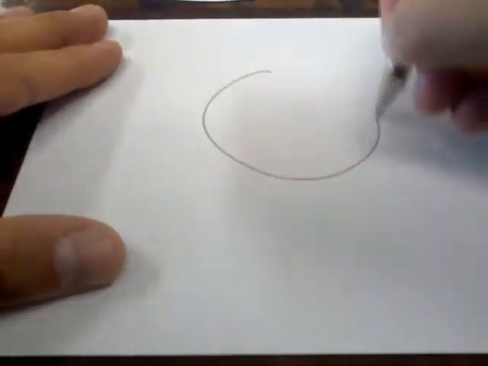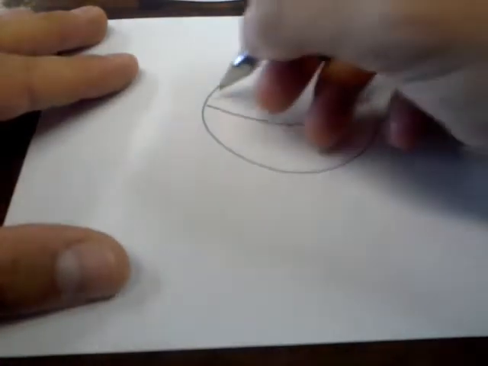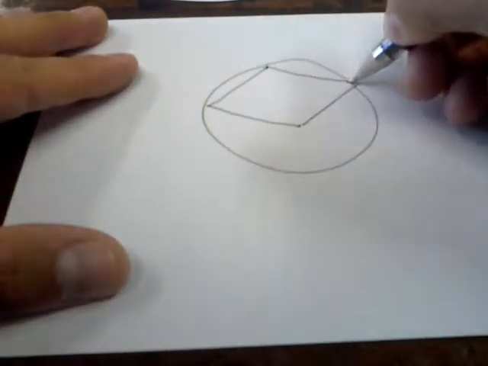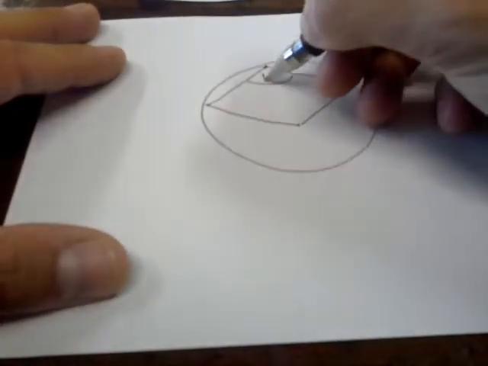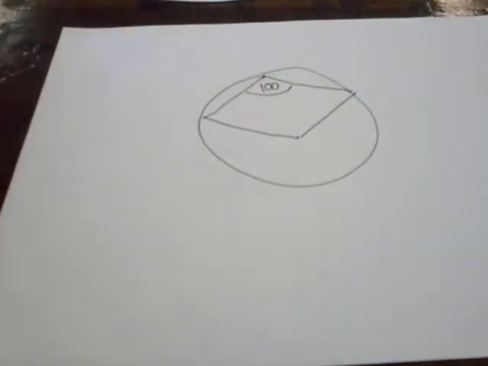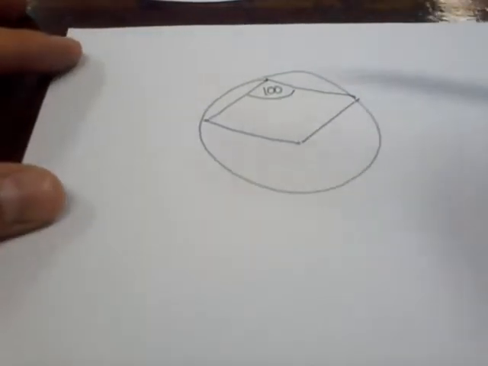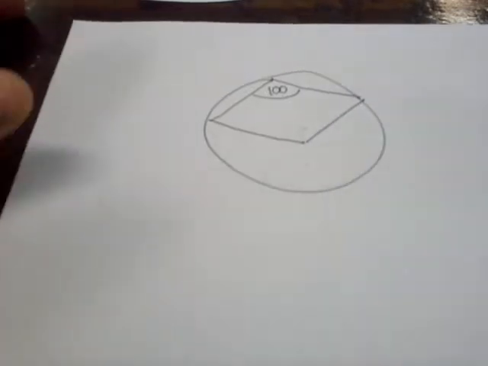Things get worse. There's another configuration, again, same theorem, slightly different picture, where you've got, say, an angle at the edge and it's maybe 100 degrees. The rule says the angle at the centre should be twice as big as that. And this is only slightly confusing because actually we suddenly realise there are two possible angles at the centre.